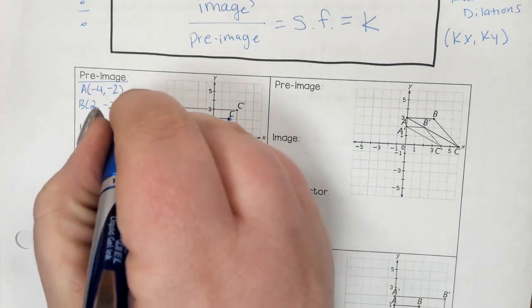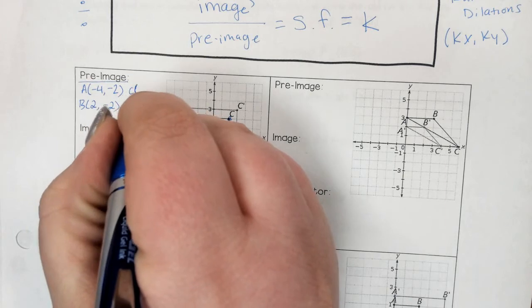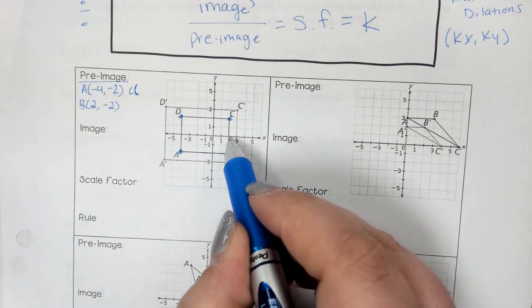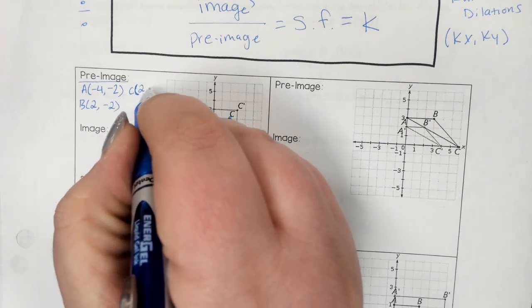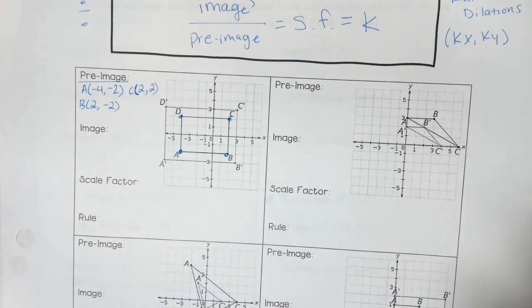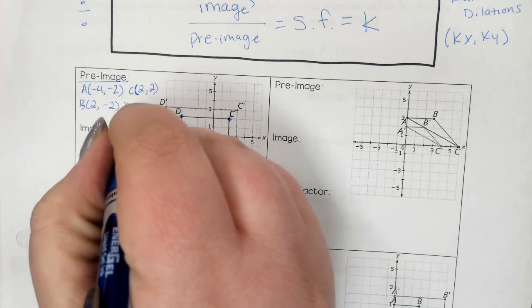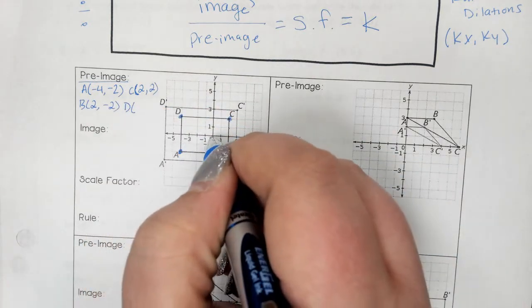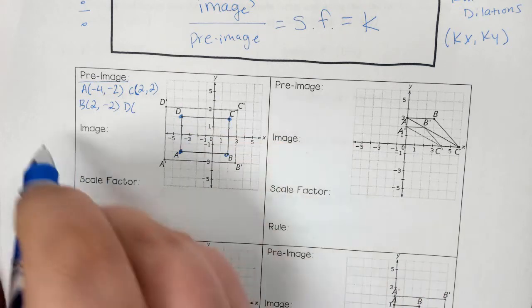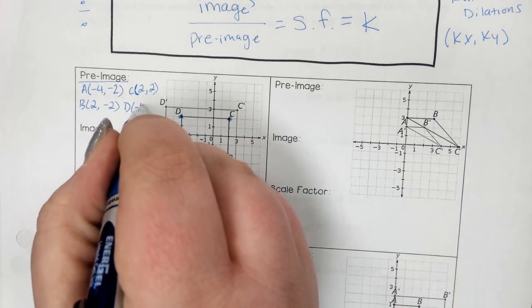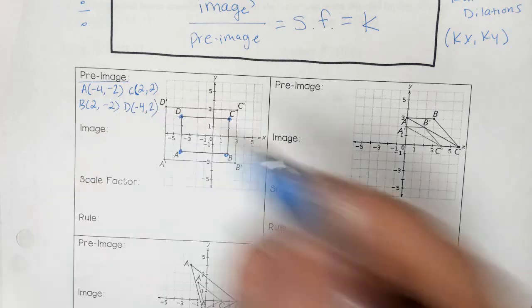C is located at 2 to the right and 2 up. Right and up are both positive values. And then D is located at left 1, 2, 3, 4 and up 1, 2. Left 4 is -4, up 2 is a positive 2.